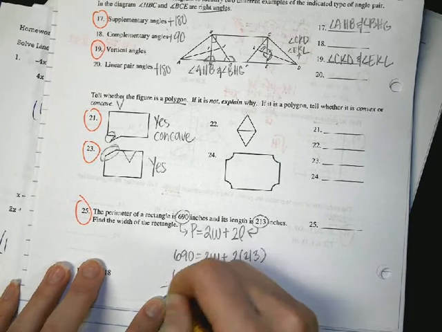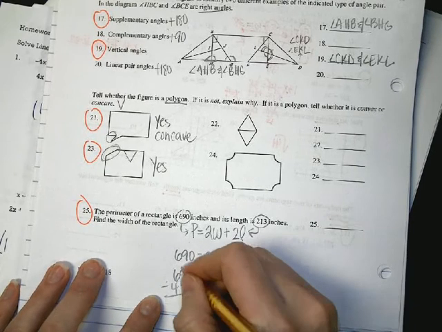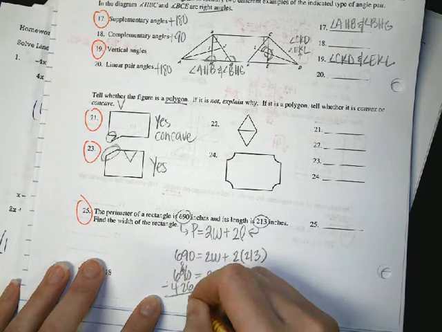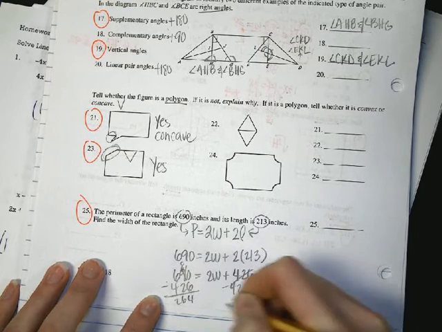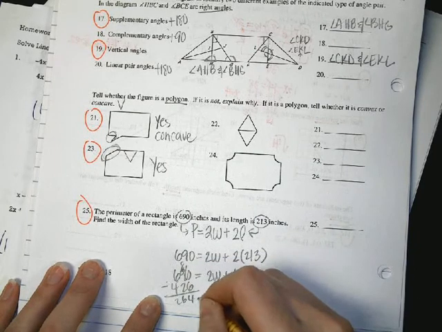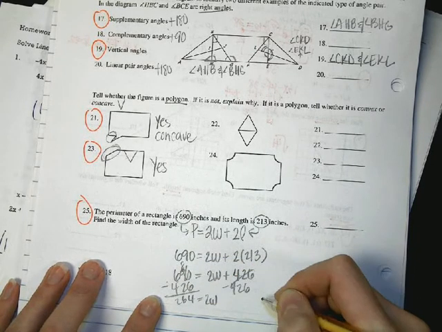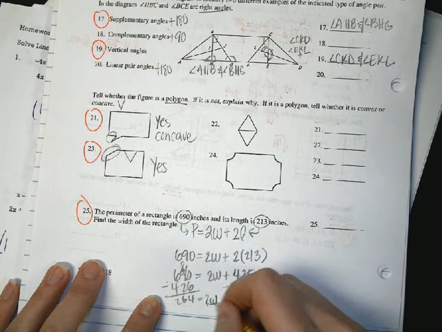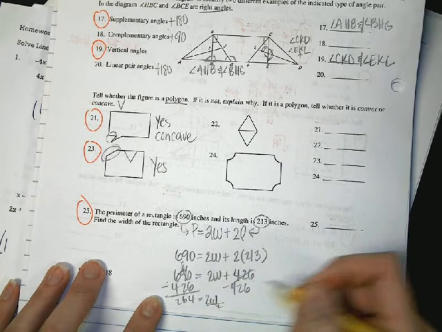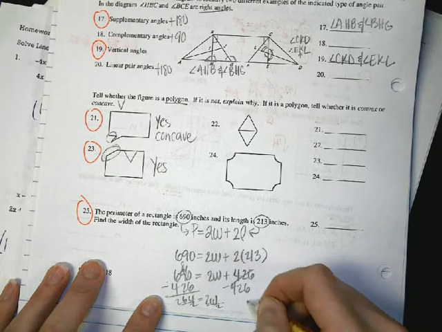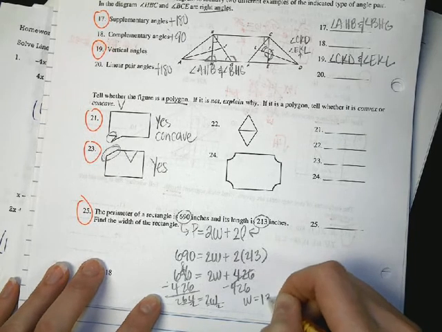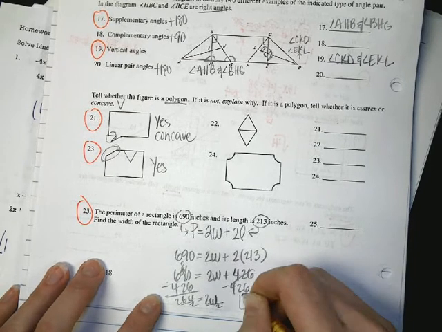I can always go back and double check my work by plugging it in. If my perimeter is 690, then it should be the same thing as my widths added together plus my lengths added together. You can go back and double check to make sure that this plus this plus this plus this equals that 690.